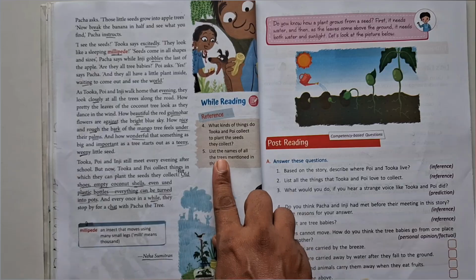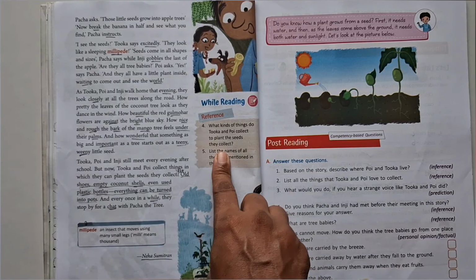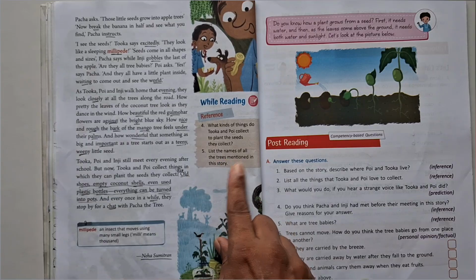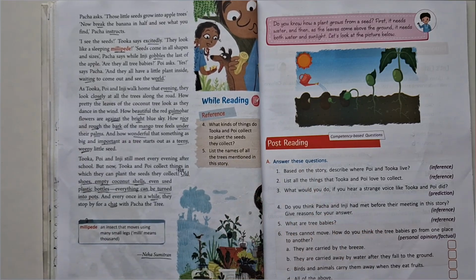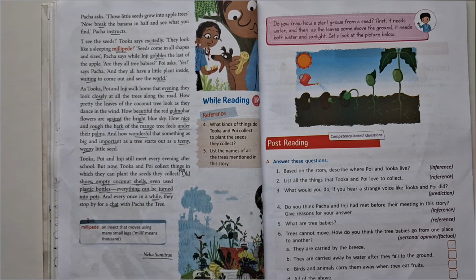Okay. And list the names of all the trees mentioned in the story. Tamarind, banana, apple, mango, coconut, tamarind, apple, banana, red gulmohar.